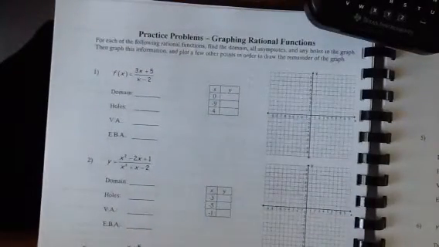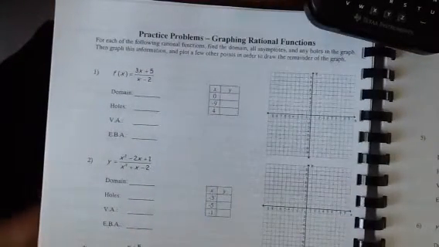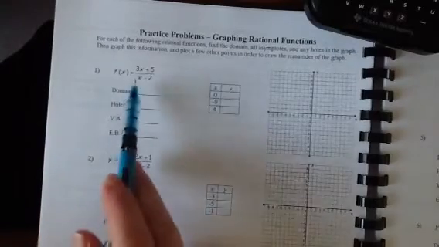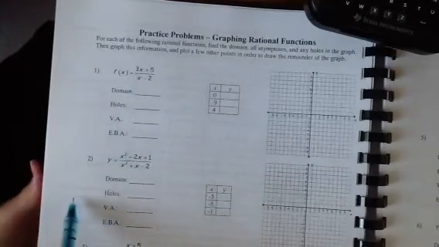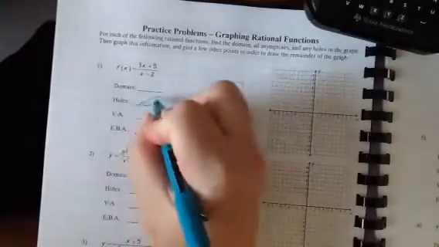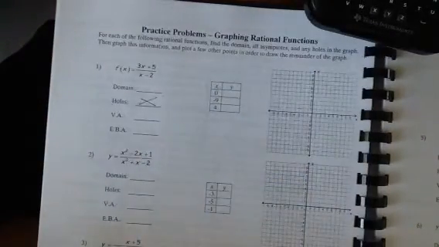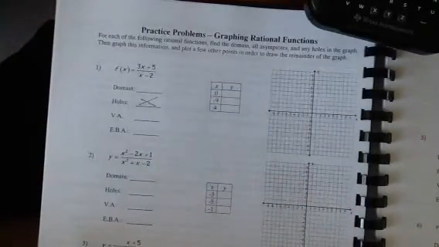So step 1 says simplify if possible, factor the numerator and the denominator. Well, number 1 right here doesn't factor. Since it doesn't factor, there's nothing I can cancel out, so there's no holes. Then it says find and plot the y-intercepts and the x-intercepts.